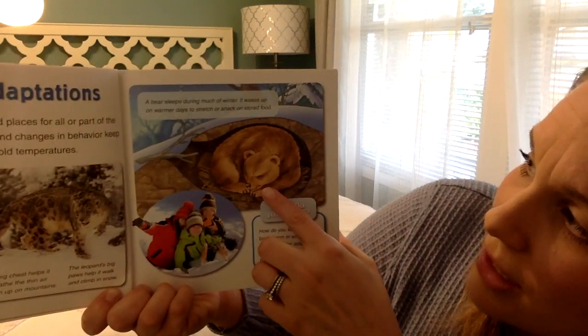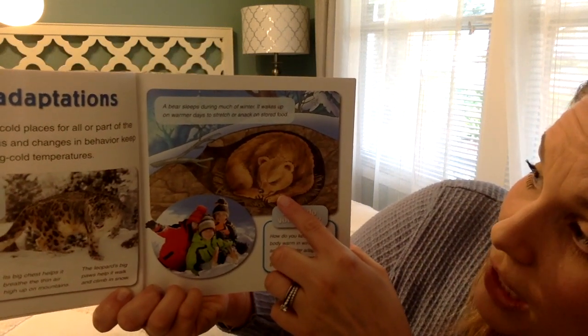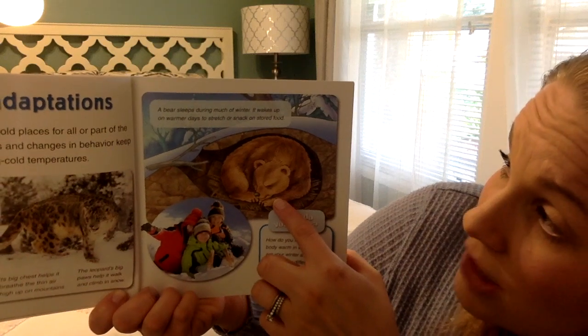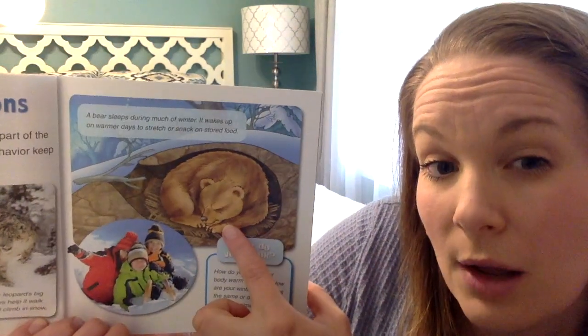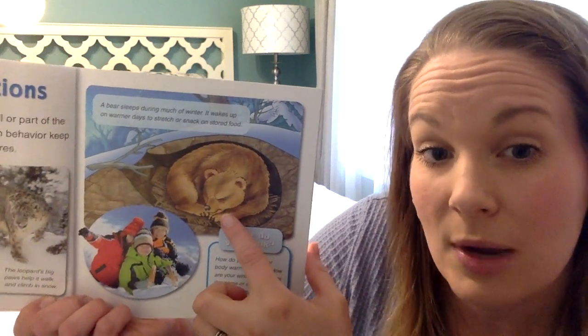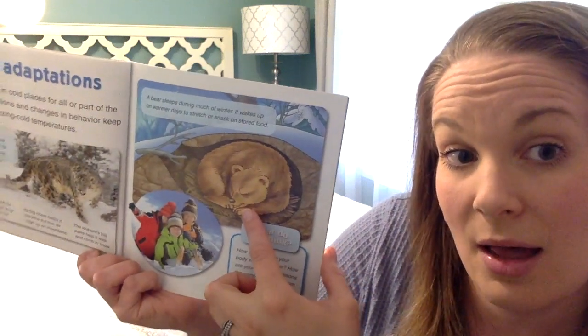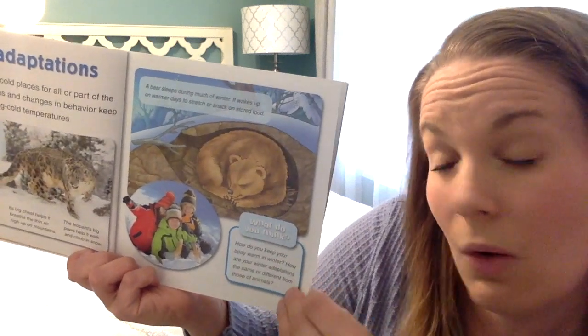A bear sleeps during much of the winter. It wakes up on the warmer days to stretch or snack on the stored food, and this is called hibernation. So there are quite a few animals that hibernate as a way of adapting to living in the cold.